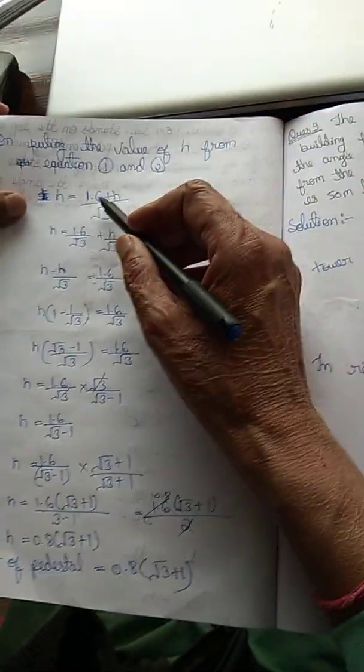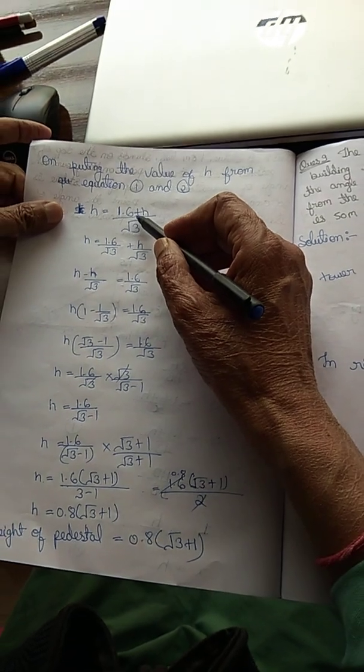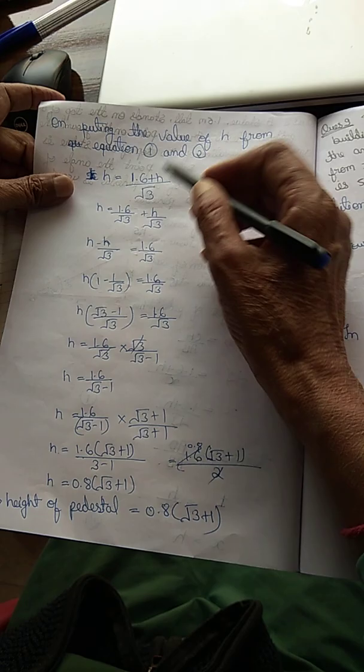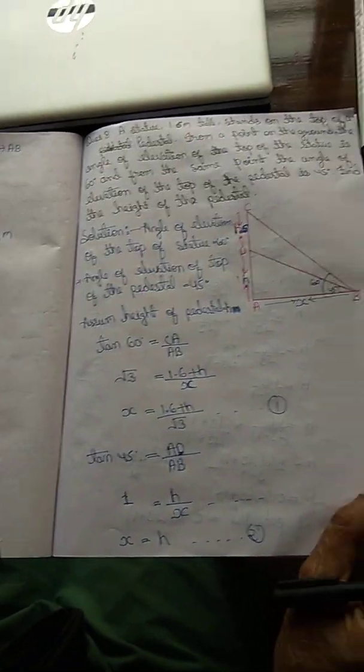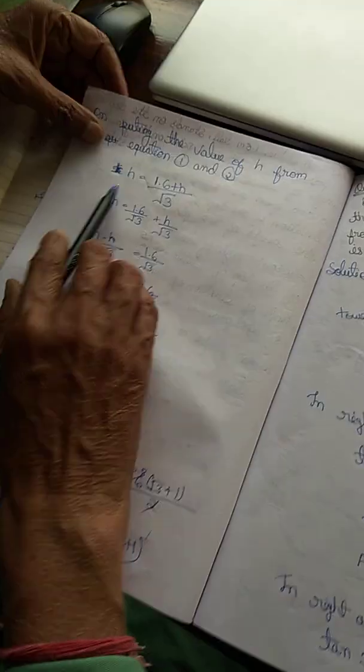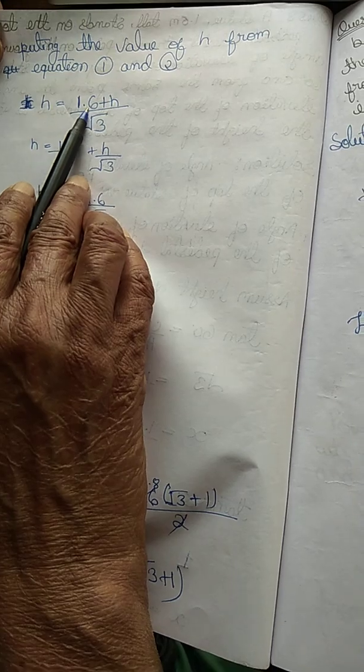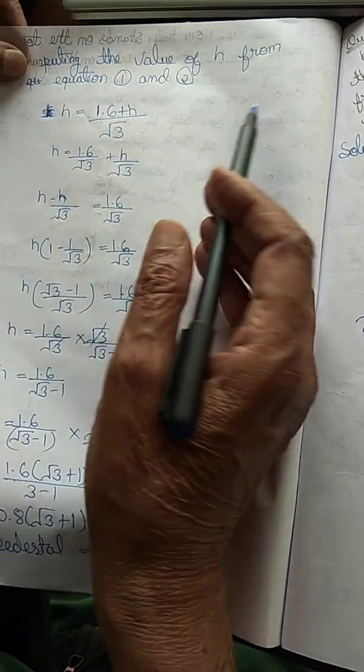h in place of x, so h is equal to 1.6 plus h upon root 3.